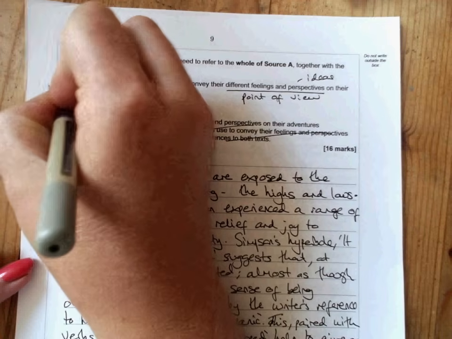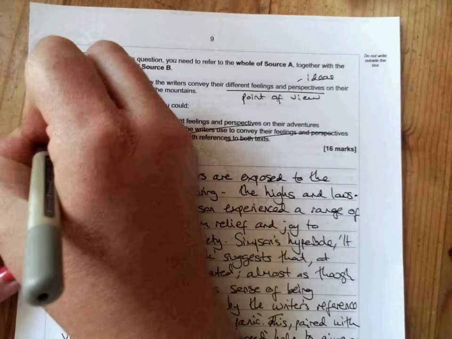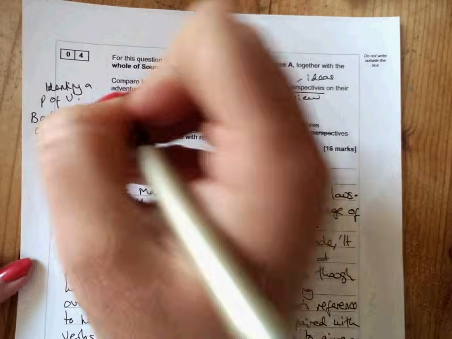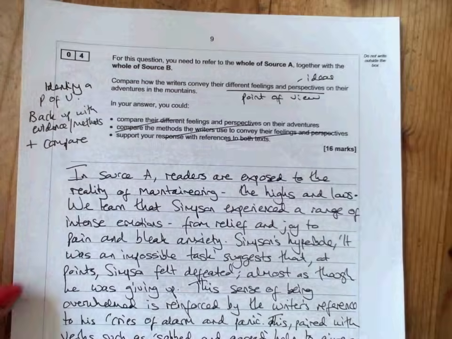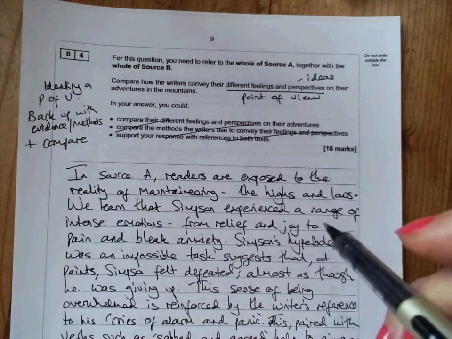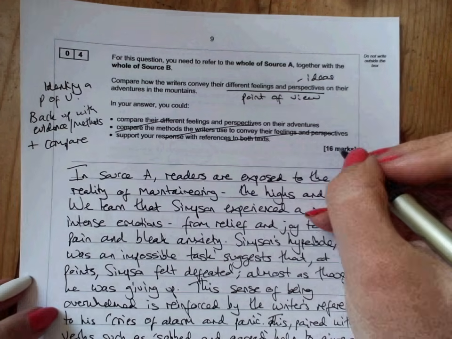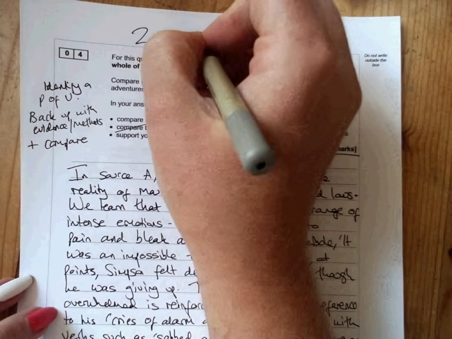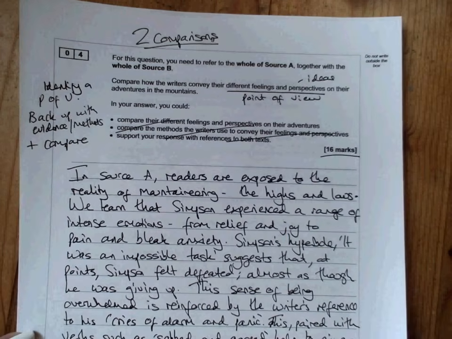back it up with evidence, and if you can, with that evidence, also find methods. Methods could be language, they could be structure, and then compare. So this is similar, this is different. Now this question is asking you about the differences. Again, a bit like Q2, it could be differences, it could be similarities. For this 16-mark question, basically 2 detailed comparisons would be enough. If you can do 3, great, but don't try and kill yourself to do that.